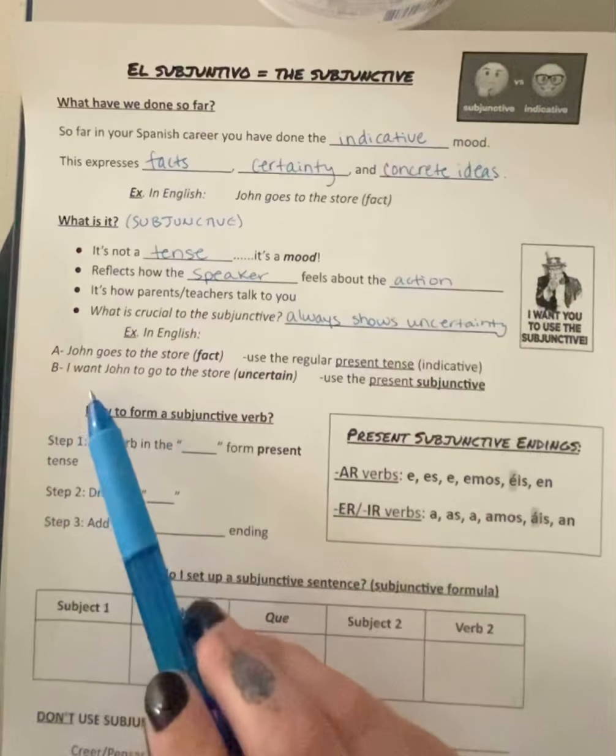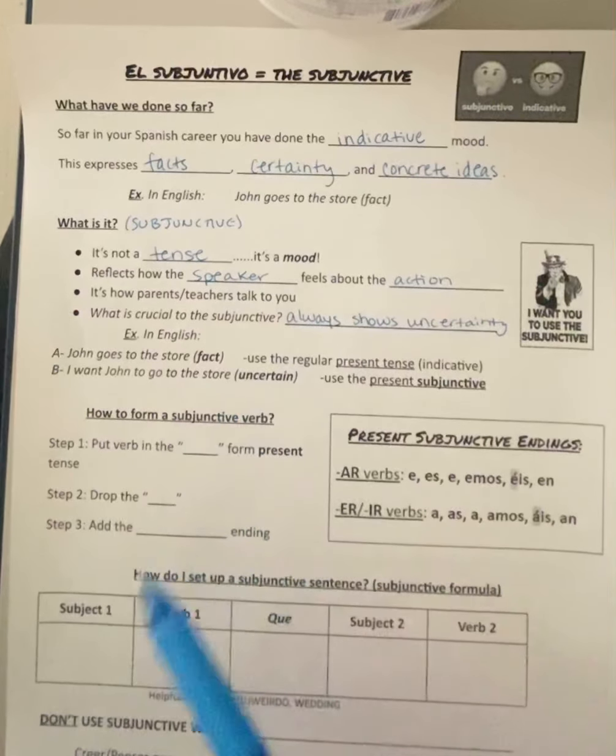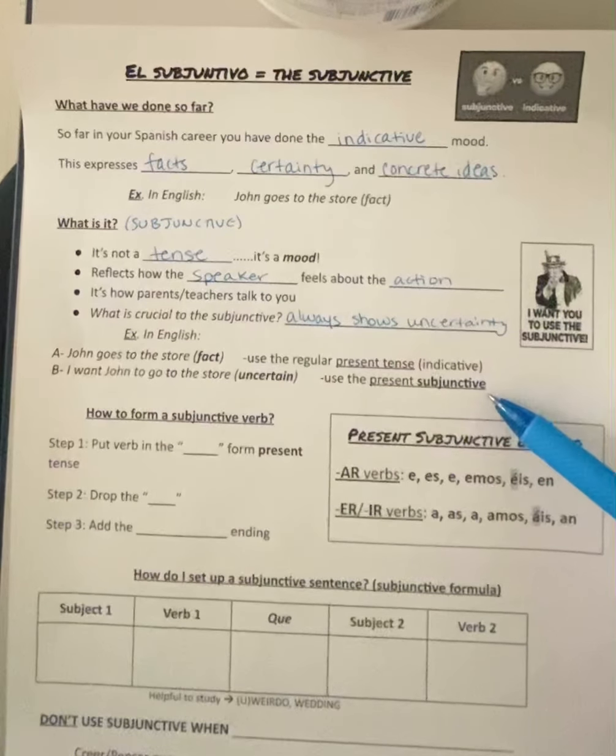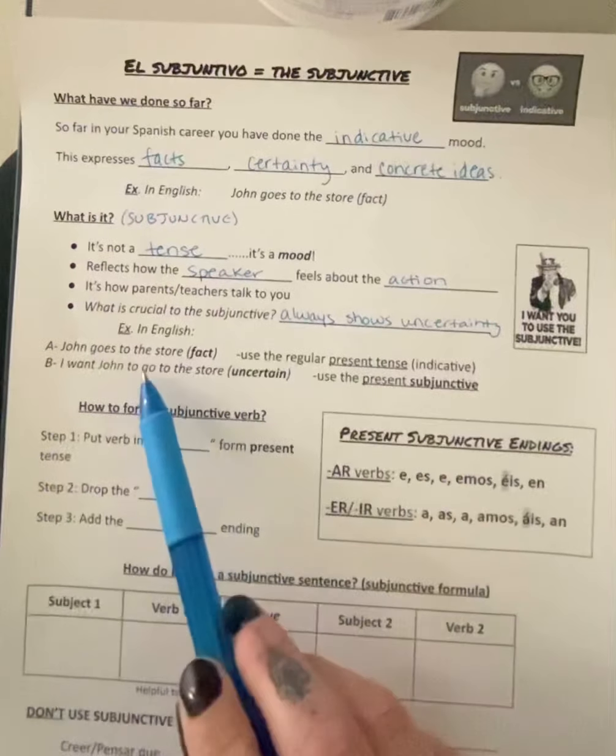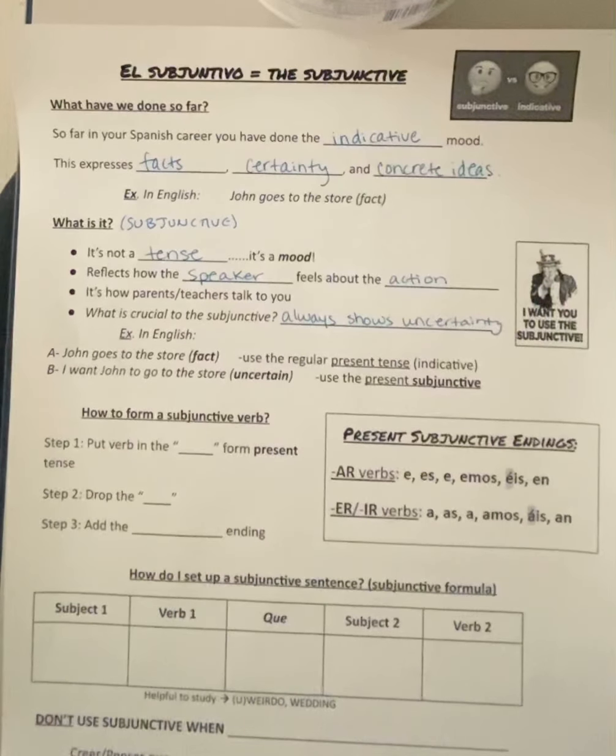But I want John to go to the store. That is uncertain. Okay? We would use the subjunctive, the present subjunctive. We don't know for sure if John's going to go to the store. We're just saying, I want John to go to the store. Okay? Subjunctive is extremely easy to form. Although there are some irregulars we'll touch base on later, it's pretty easy to form.